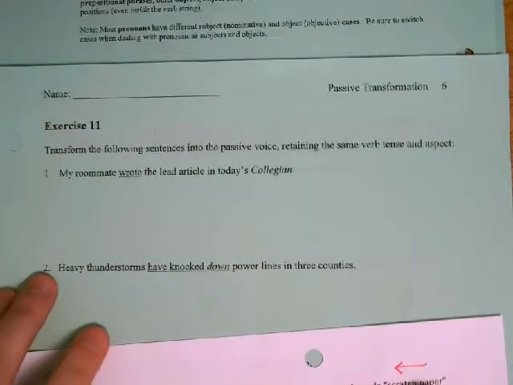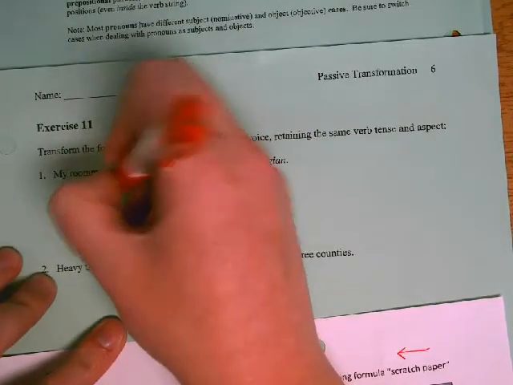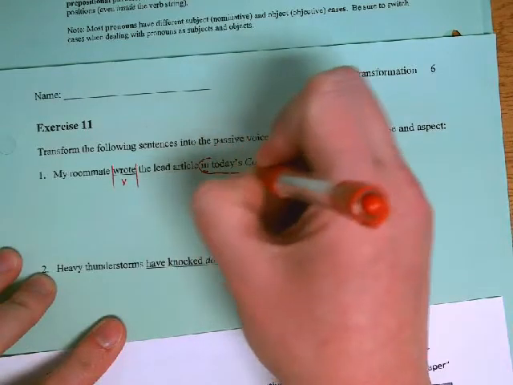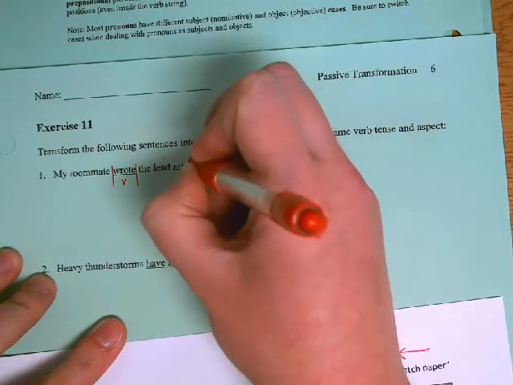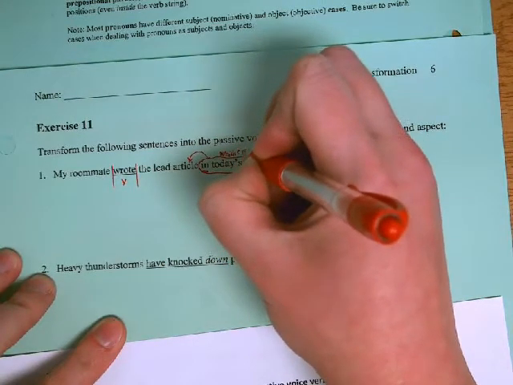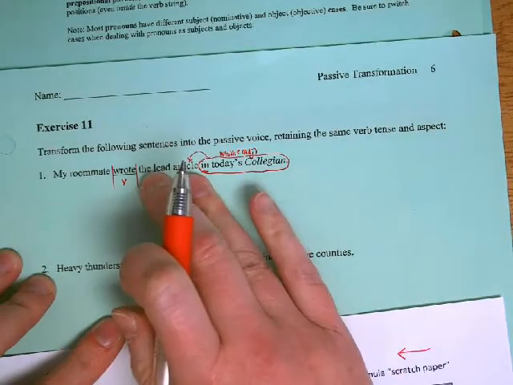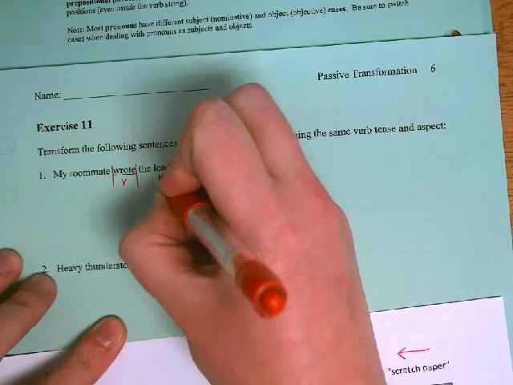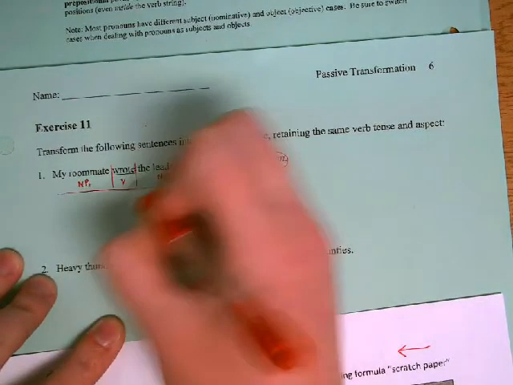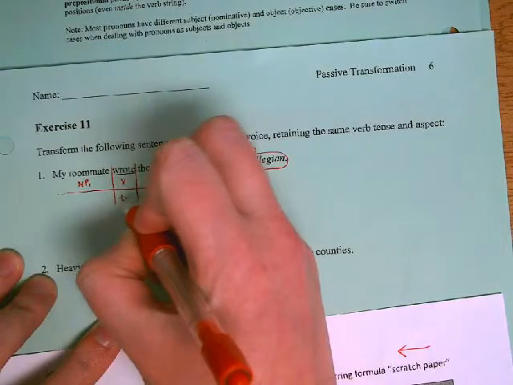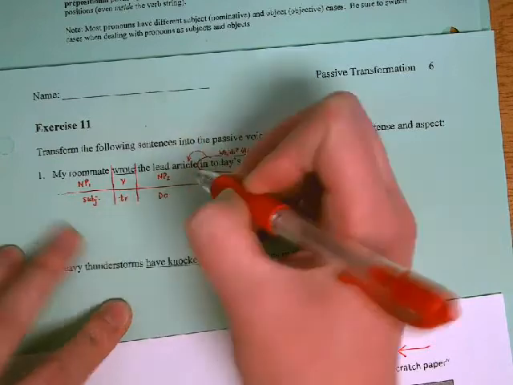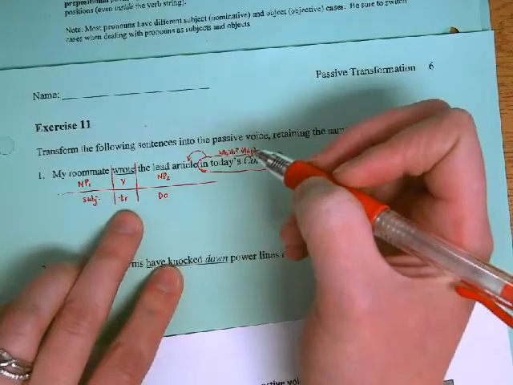So, my roommate wrote the lead article in today's Collegian. So what do we have in our sentence? We have wrote, which is our verb. We've got this prepositional phrase, which tells us which lead article, so that's adjectival. So when we move this article to the beginning, because that's our direct object, in today's Collegian will move with it. So my roommate, that noun phrase, is the subject. The lead article, who or what was written, that's our direct object.